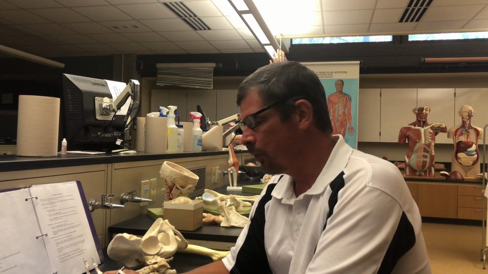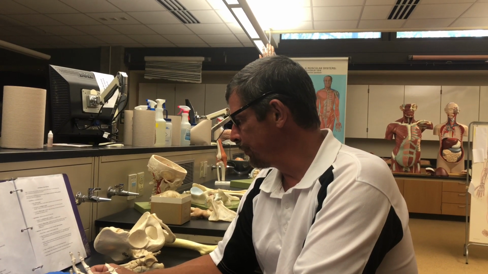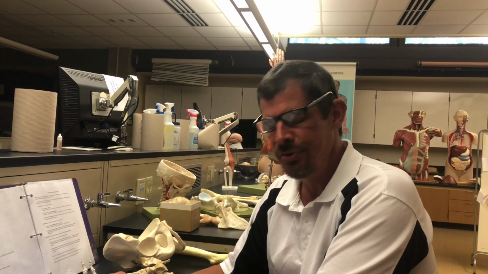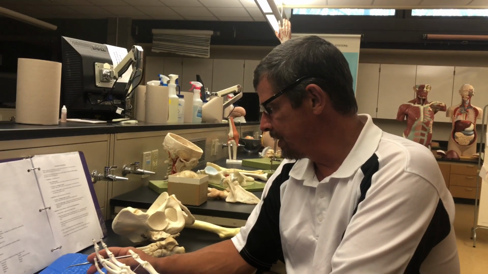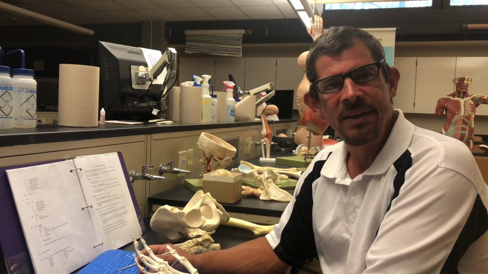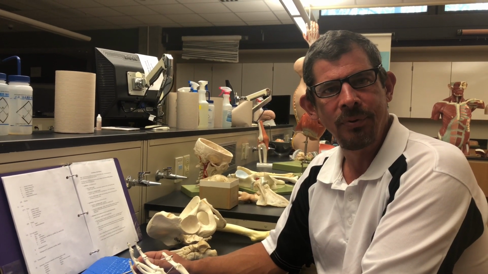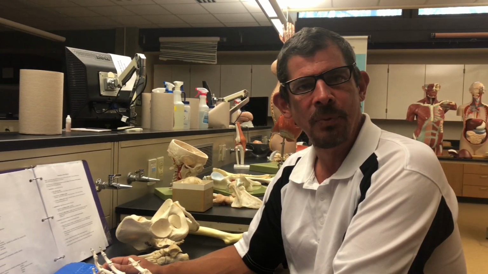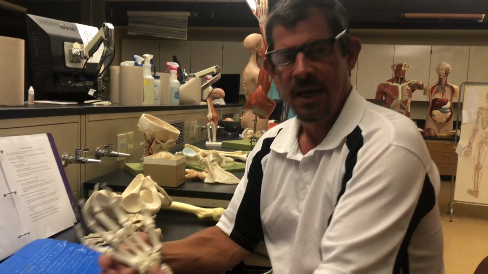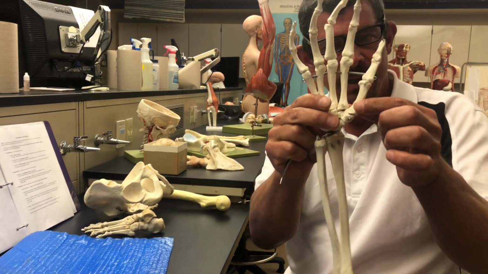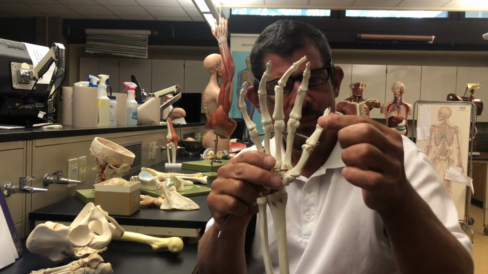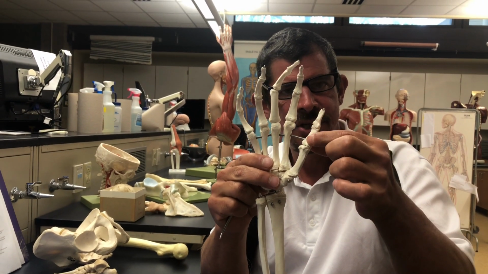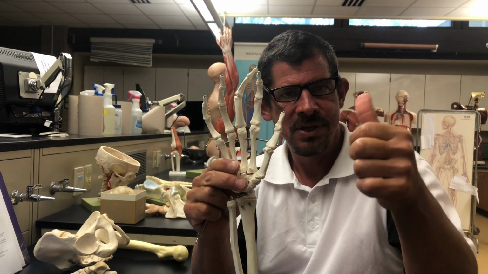Okay, now we're going to be moving into the ellipsoidal or the condyloid joints. And the only ones that you are responsible for are the ones that are listed right there in your checklist. So if you read the checklist, it's the joints between the 2nd through 5th metacarpals and the proximal phalanges. So again, if we're looking at the hand, how do I know that this is my thumb? Well, I can only count 2 phalanges. So there's only 2 phalanges in my thumb.